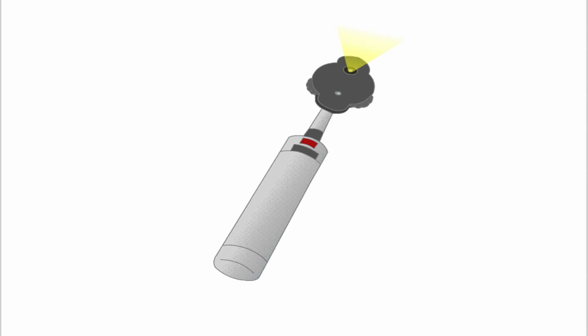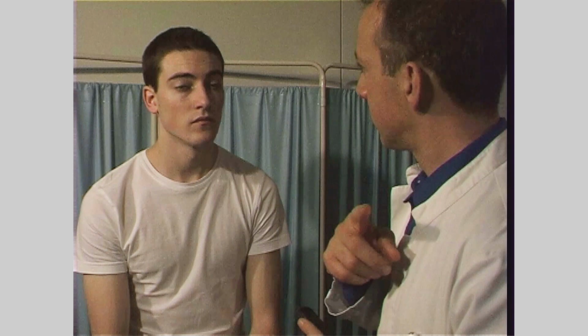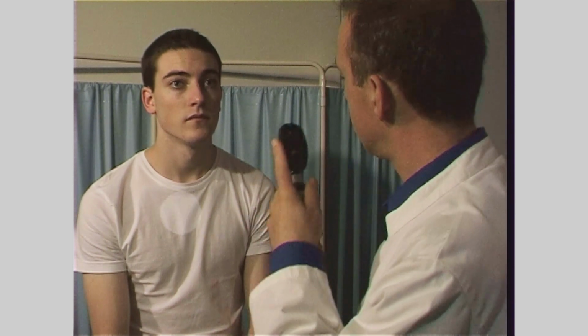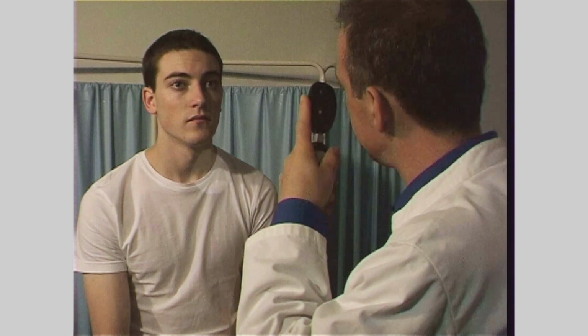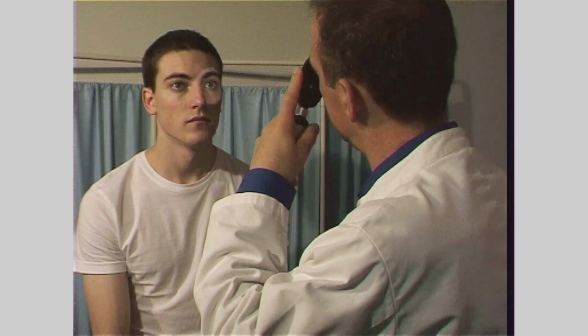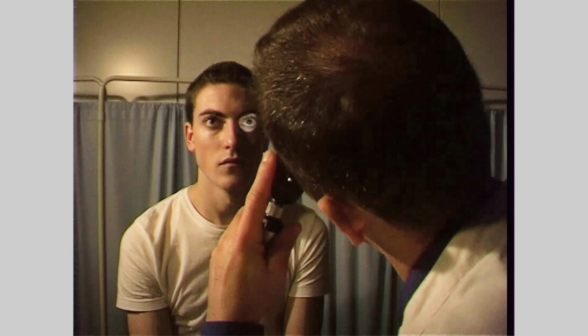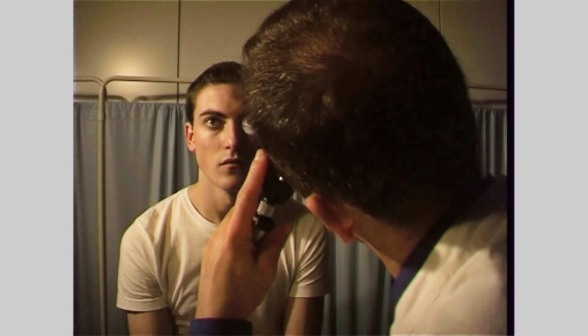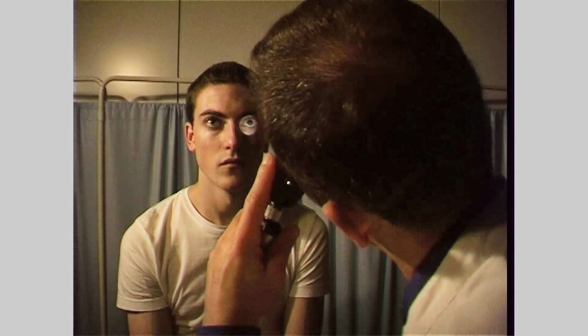Next, examine the fundi of the eyes using an ophthalmoscope. Become familiar with the instrument and know how to use it effectively. For ophthalmoscopy, you need to have the room light dimmed. First, check for the red reflex. Then look for corneal lesions and opacities such as cataracts or floaters. From about a foot away, shine the light through the eye and observe the red-pink appearance of the pupil.